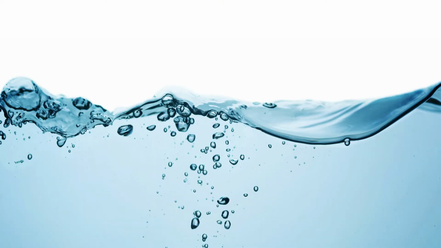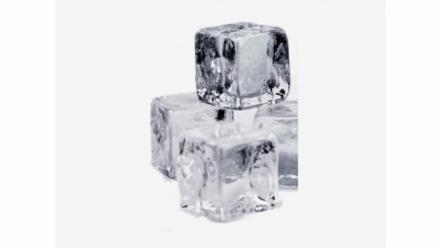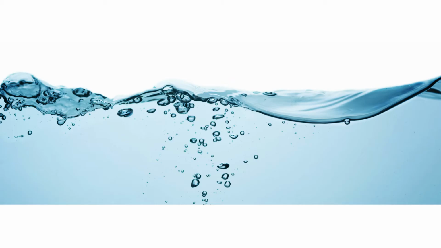Let's take regular liquid water for instance. If you were to heat up water for a certain amount of time, you would notice that it starts to boil and turn into steam. The opposite can also be said for steam. If you were to cool down steam for a while, you would notice that it would turn back into regular liquid water. But what if we kept cooling down the water? Well, if we kept cooling down the water, it would eventually freeze and turn into ice. And then once again, if we were to heat up the ice, it would melt and turn back into water.